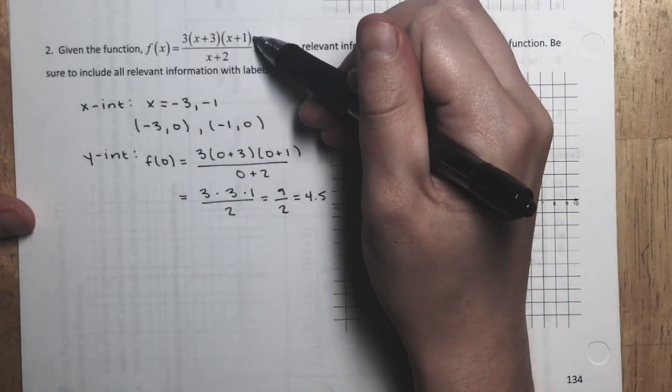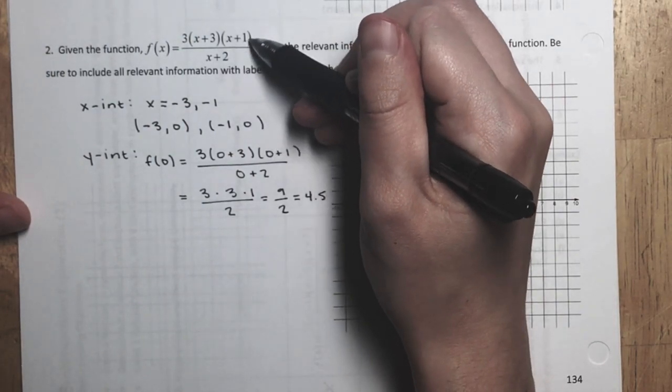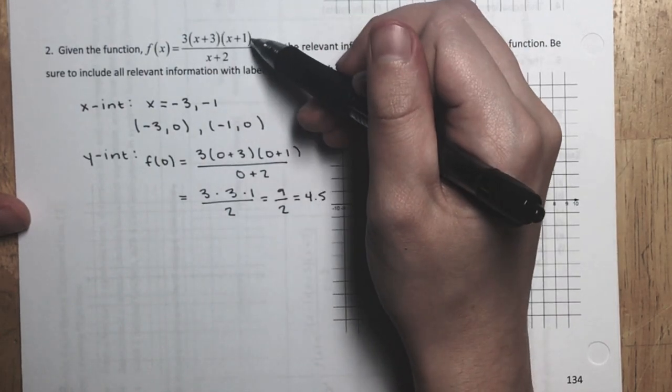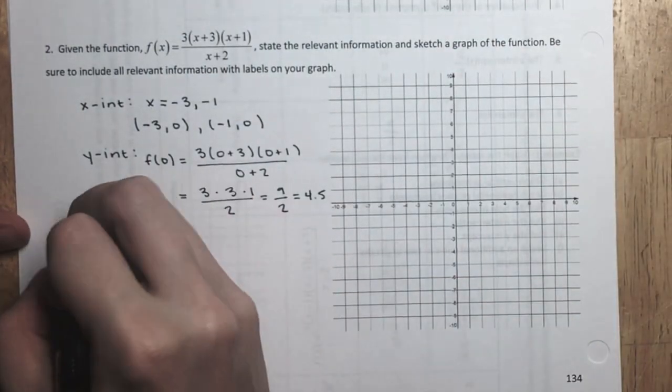Do we have any holes here? No, we don't, because a hole would come from having a repeat factor on the top and on the bottom. We don't have a repeat factor here, so we have no holes.